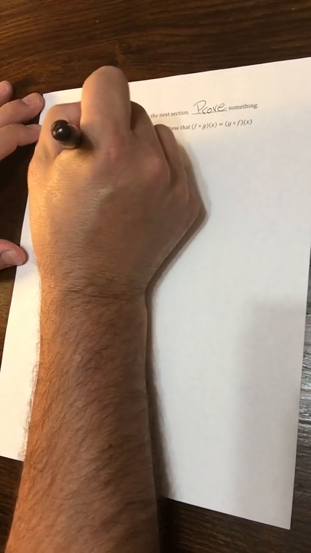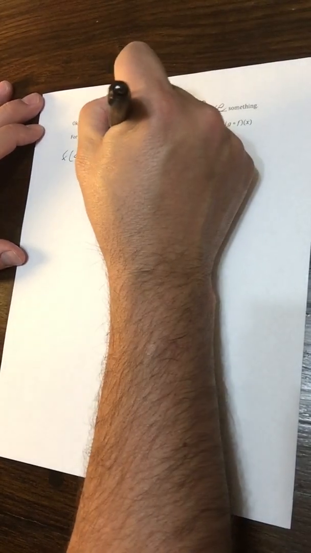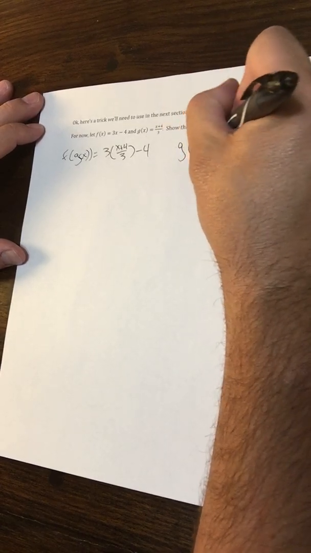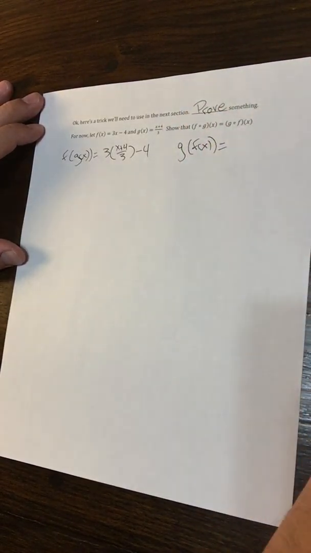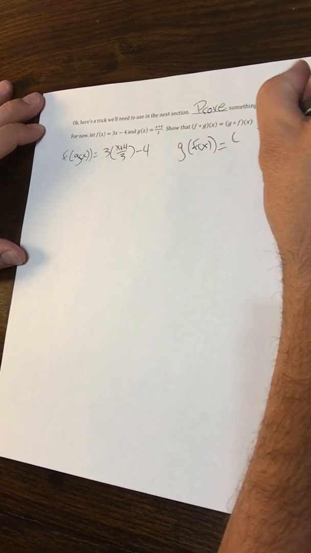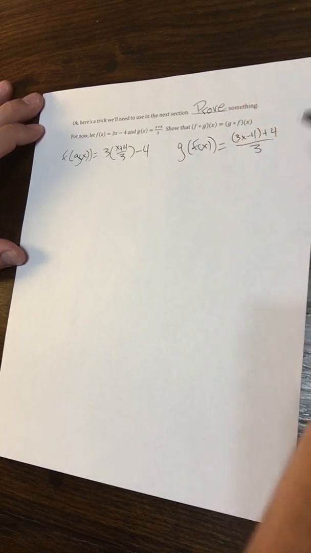F of g of x. What is f of g of x equal to? Put this in for x. So 3 times something minus 4. And it's going to be x plus 4 over 3. And then what is g of f of x? I'm going to write them backwards. So go get the g of x function, that's this right here. It's something plus 4 over 3. And what do I put in there? I put 3x minus 4.